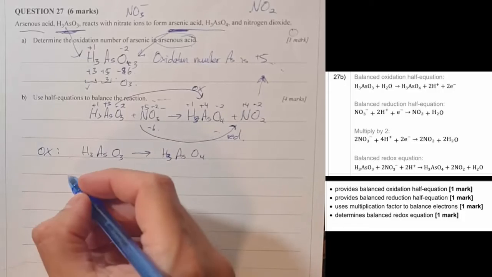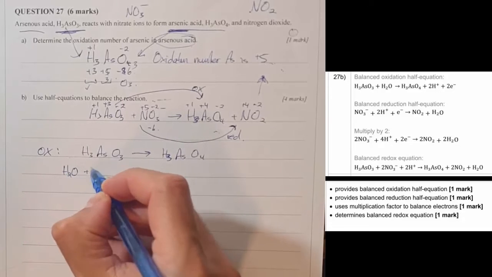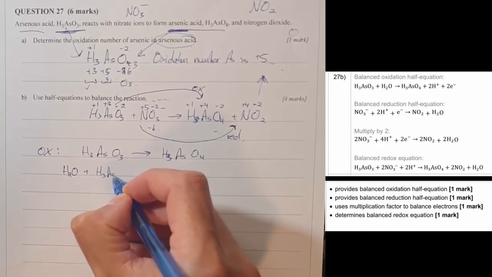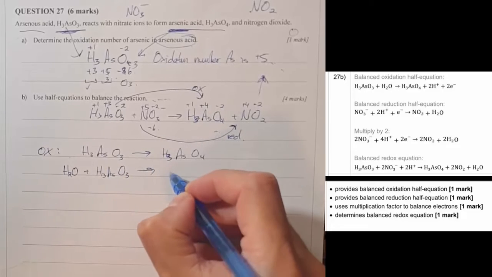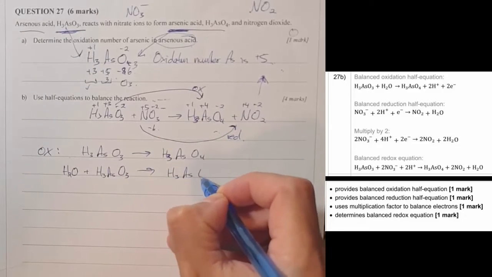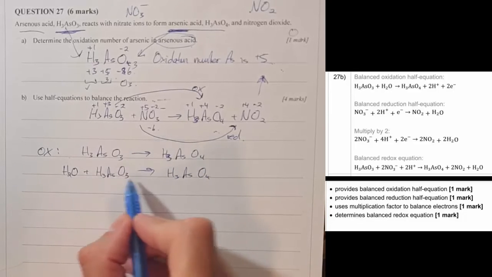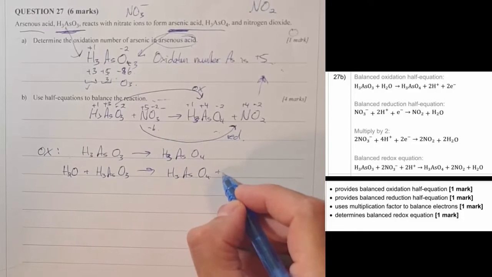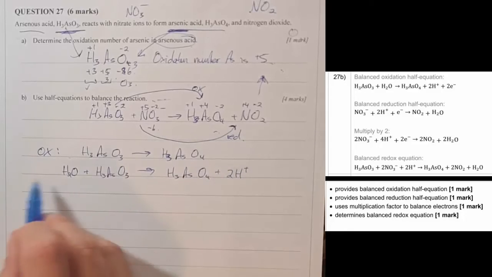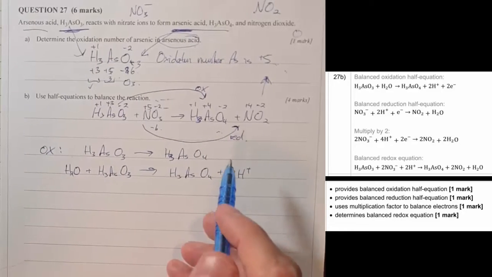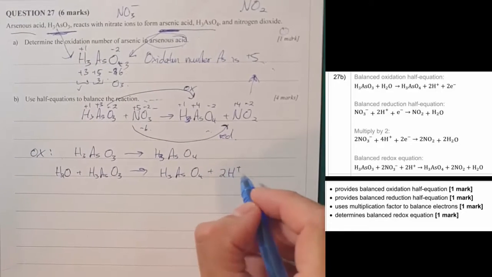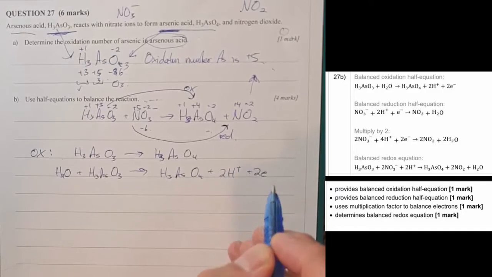So we need an extra H2O. So H2O plus H3AsO3. And I'm just going to jump a step and go to the next step now, add it onto this. So we've got the oxygens right, we need 2 H pluses. So now the hydrogen's balanced, As are balanced, O's are balanced. We need to balance charge, so we just put 2 electrons on there.